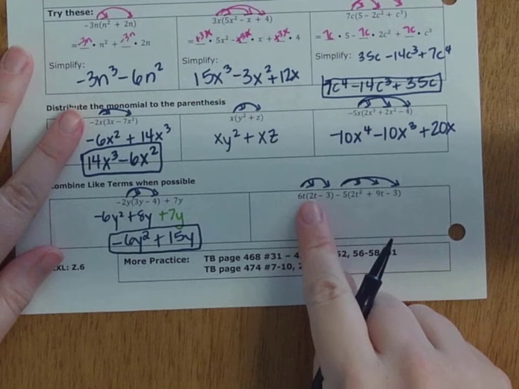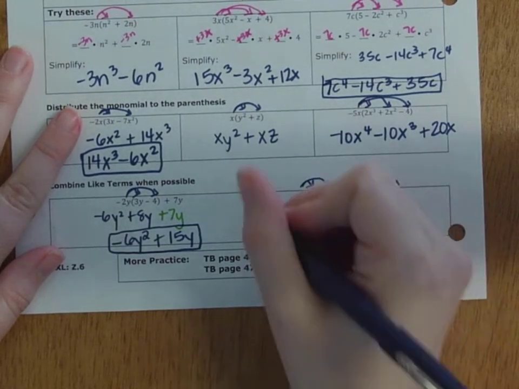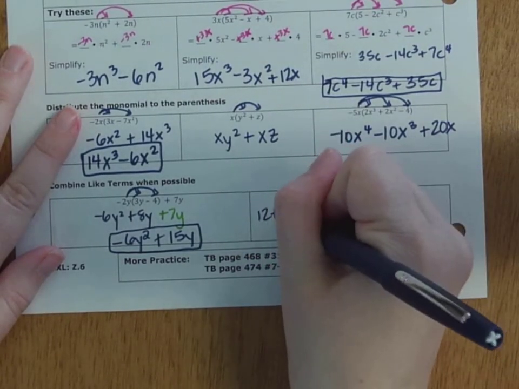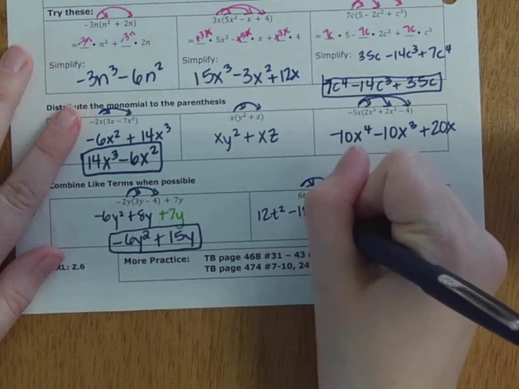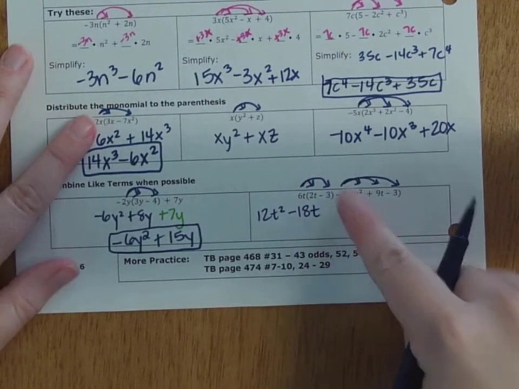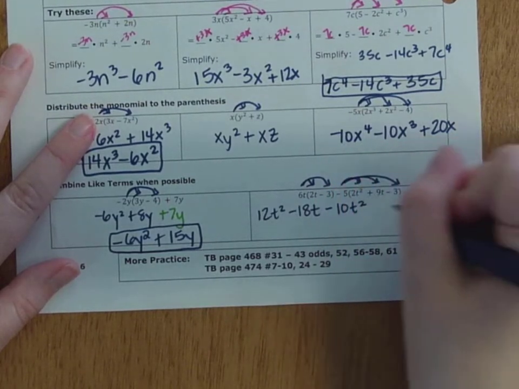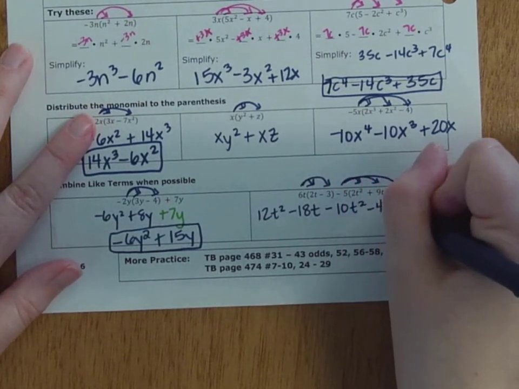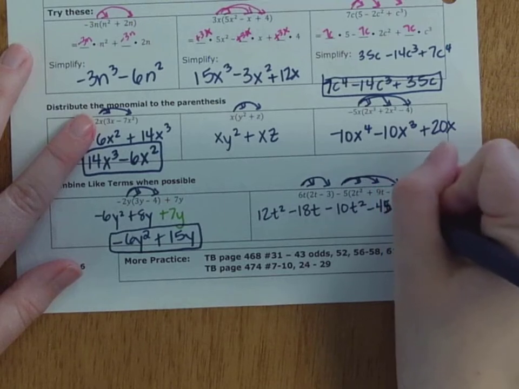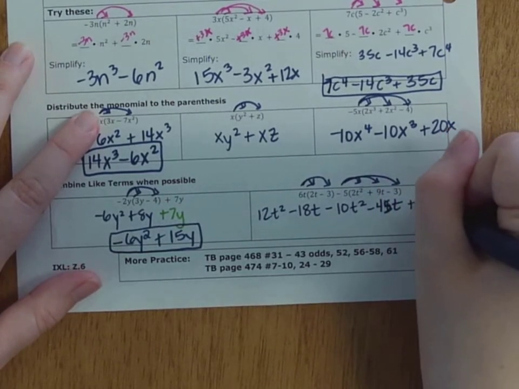What did you have after you distributed 6t? 12t squared minus 18t. And then we distribute the negative 5, we get negative 10t squared, minus 45t, plus 15.